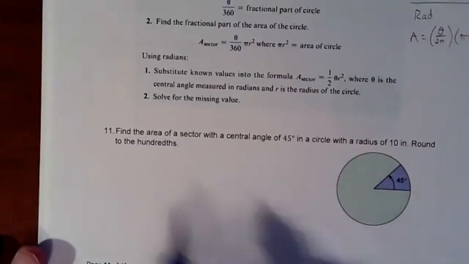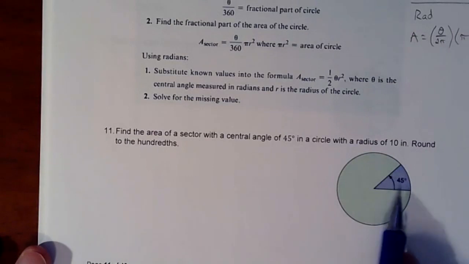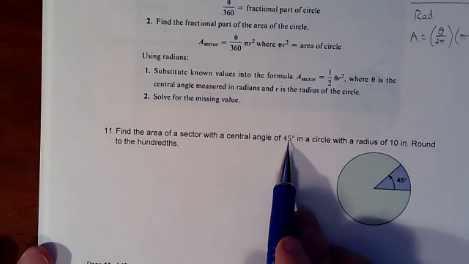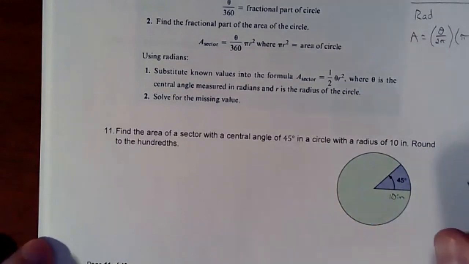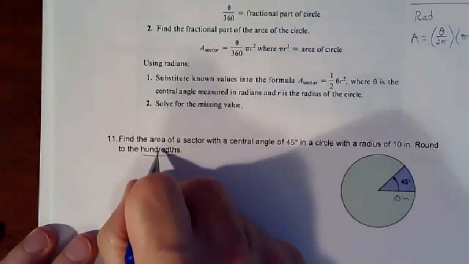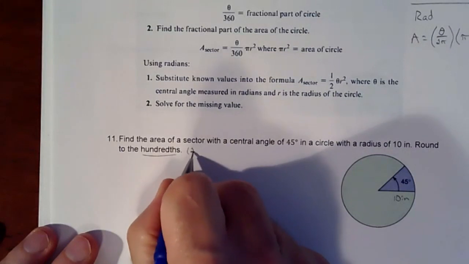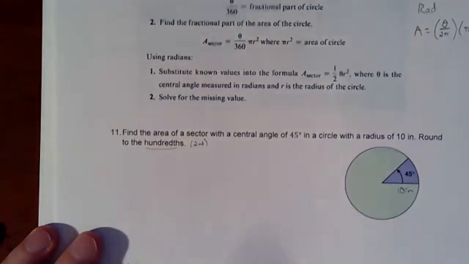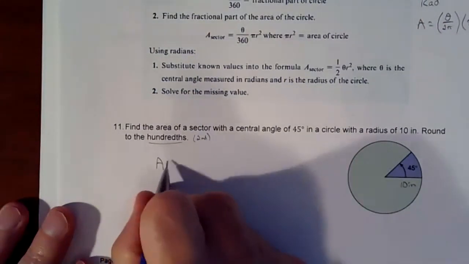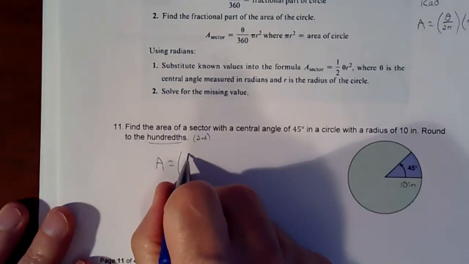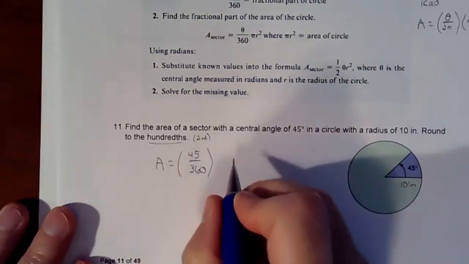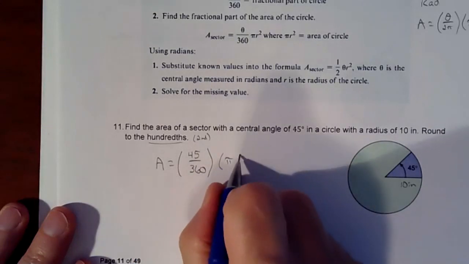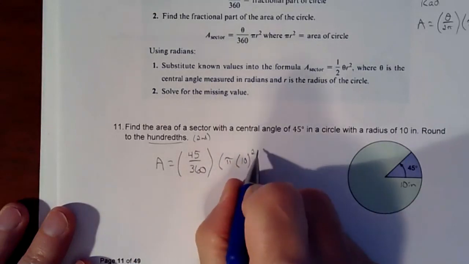Okay, so it says find the area of the sector. We're looking for the purple, so we're finding the area of that. They tell us our angle is 45 and we have a radius of 10. So let me add that in. Round to the nearest hundredths, so that's the second decimal place. So area is a fraction, which is 45 out of 360 times pi r squared.